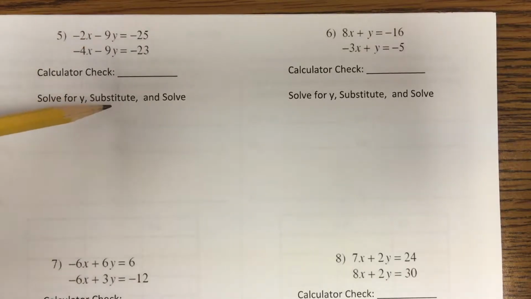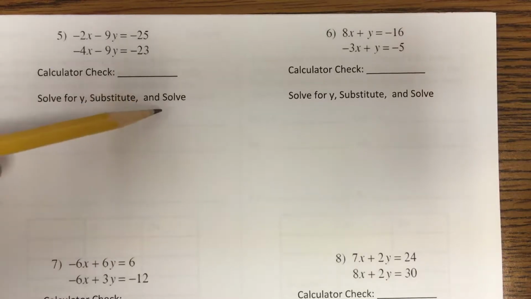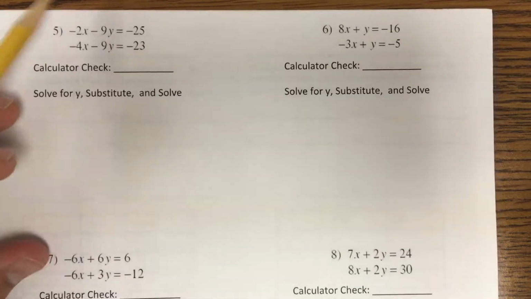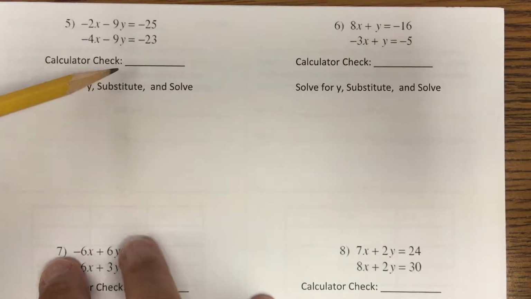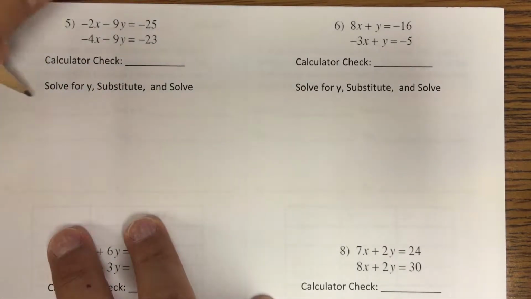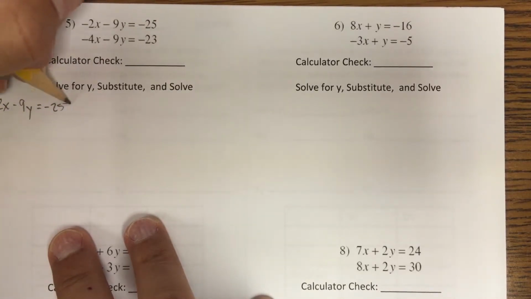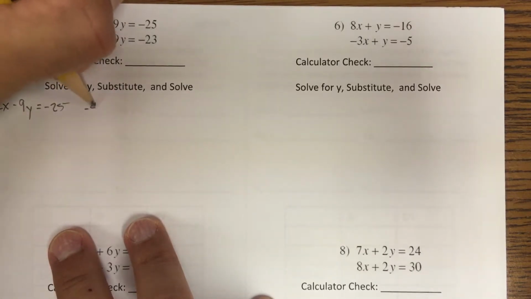We're going to substitute just like we did the last example, and then we're going to solve it for both the x-coordinate and the y-coordinate. And then there's going to be room here for a calculator check for your teacher to check your work. So we're going to do this relatively quickly. I'm just rewriting the equations right here because I need to solve both of these for y.